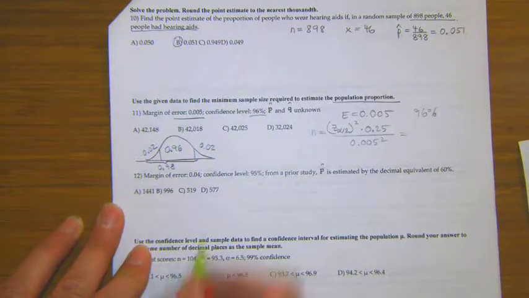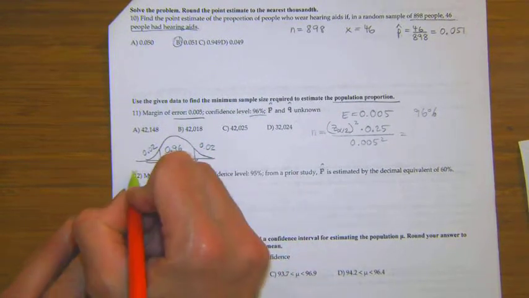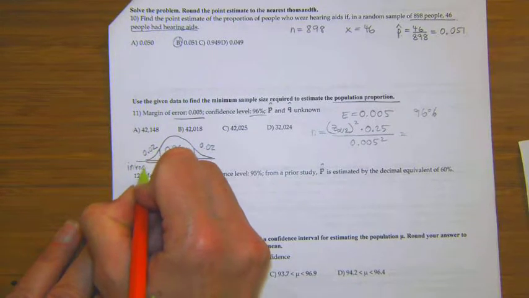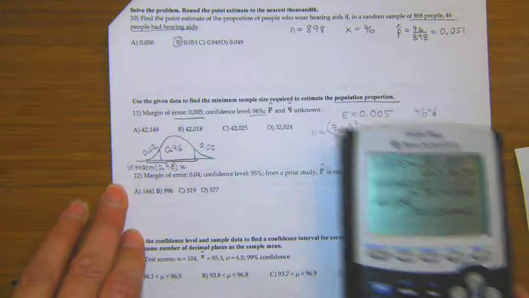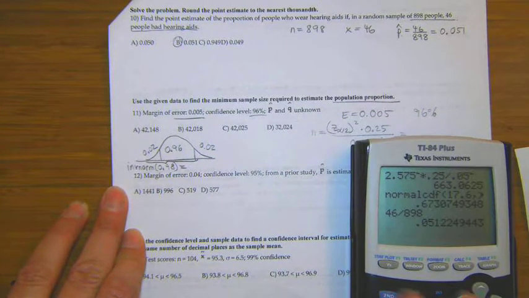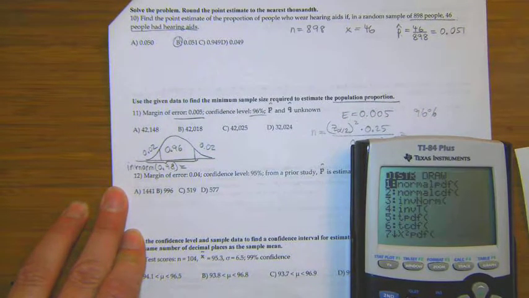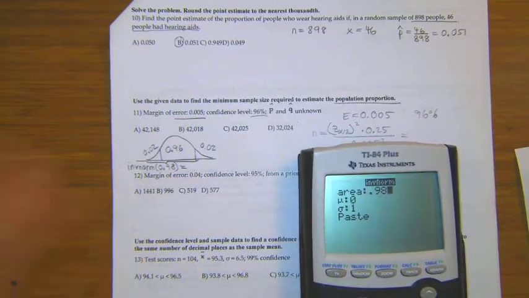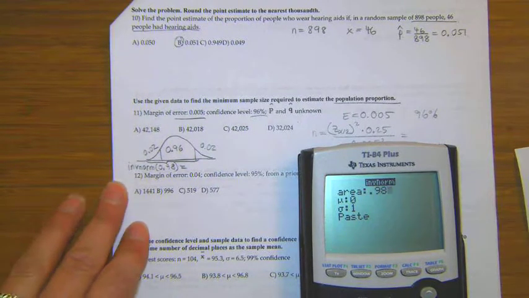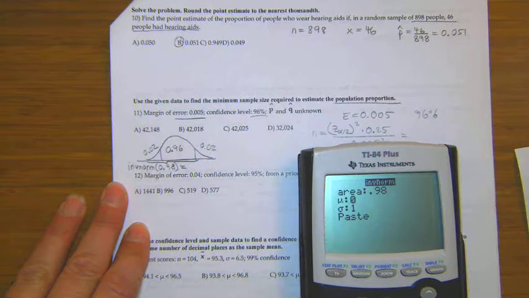That's the area to the left of our critical value, and then we use inverse norm of that. So inverse norm of 0.98. And again, we're looking at z-scores, critical values, so that's the standard normal distribution. So we leave our mean and our standard deviation.